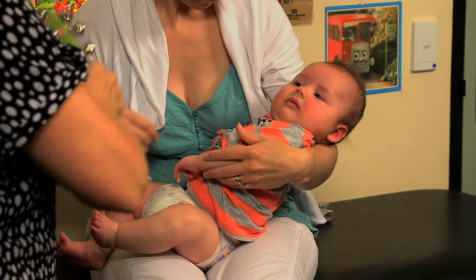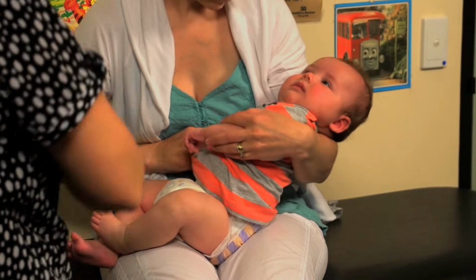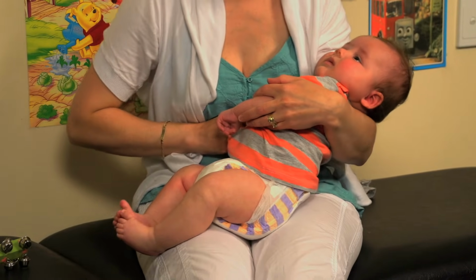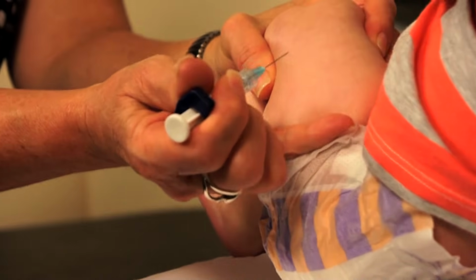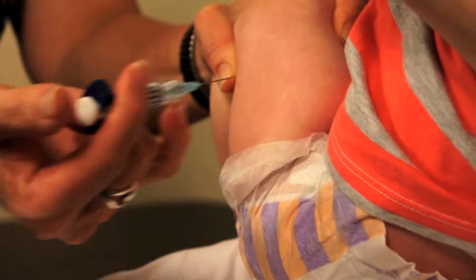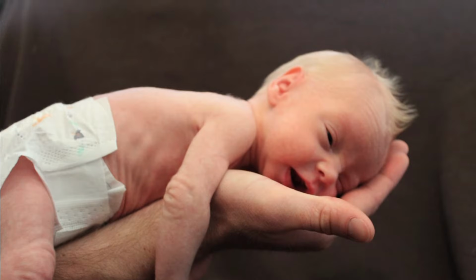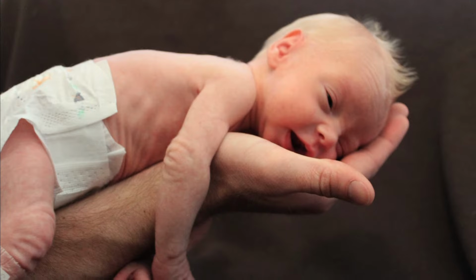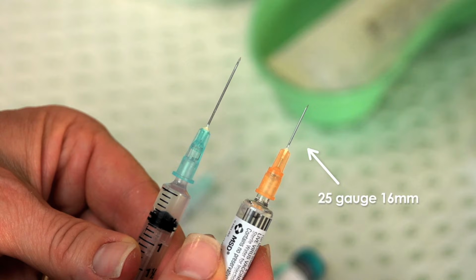Here is another child receiving their 4-month vaccines. Note how the nurse gently lifts and turns the baby to expose the thigh. This makes it easier to identify anatomical landmarks and administer the injection. Some babies have nice large thighs for vaccinating. However, if you are administering the hepatitis B vaccine to a newborn or the 2-month vaccines to a premature baby, you will notice a smaller muscle mass. The 25 gauge 16mm needle is recommended. If you are using the 25 gauge needle, make sure you inject the vaccine slowly over 5 seconds to reduce injection pain and muscle trauma.